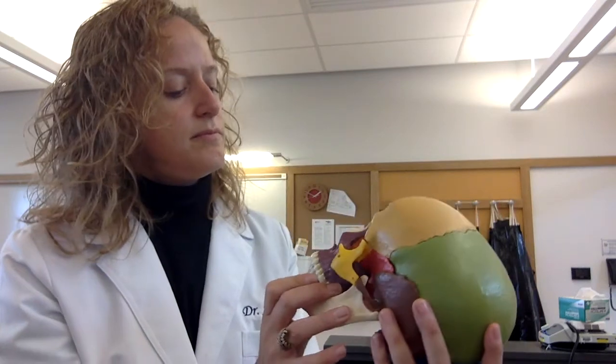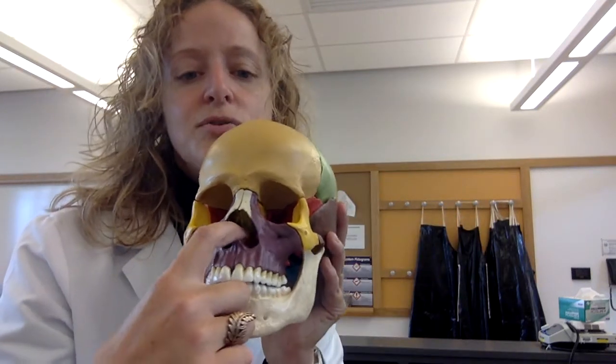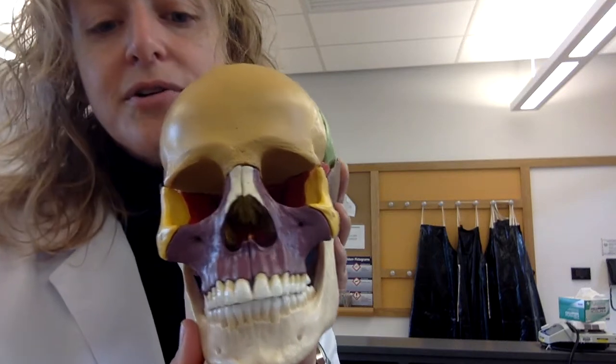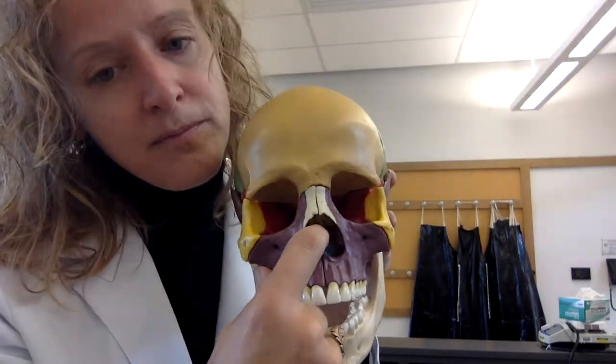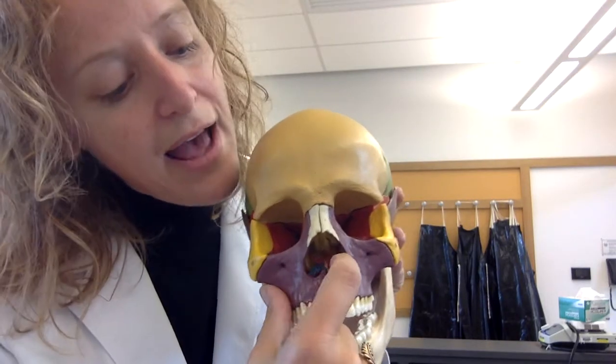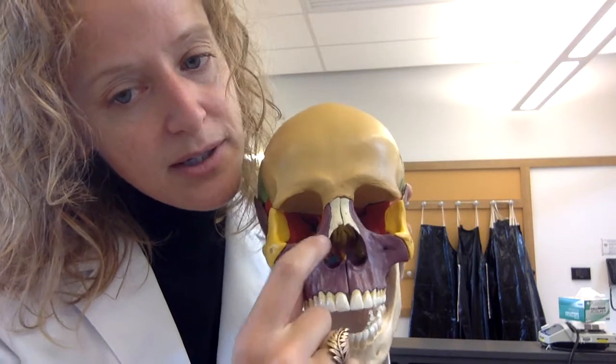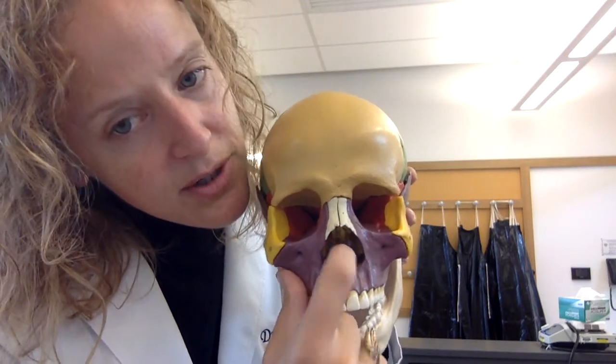The vomer. If you look into the nose, there's an orange bone that separates the two halves of your nasal septum. It almost looks like a little Dorito, but you could probably simplify it by just knowing that the vomer is the little bone that separates your nose into two nasal septums. Vomer separates the nose.